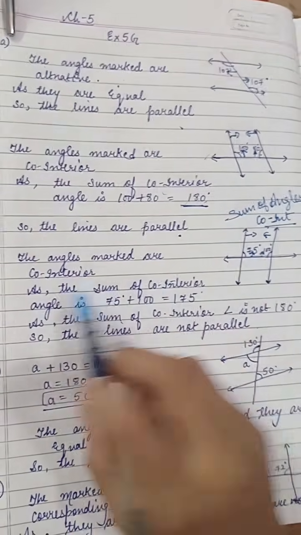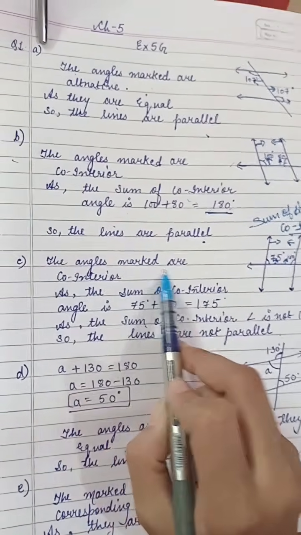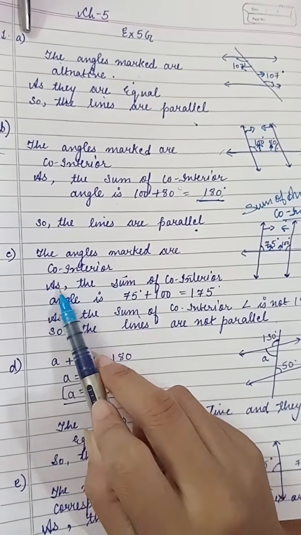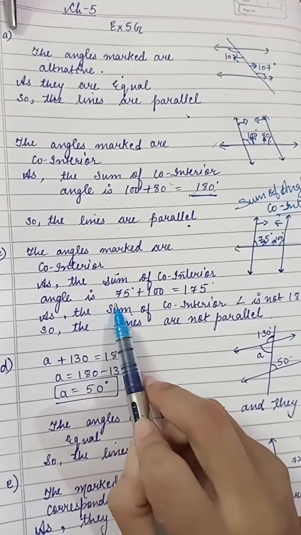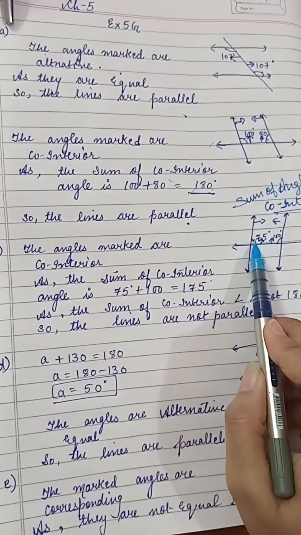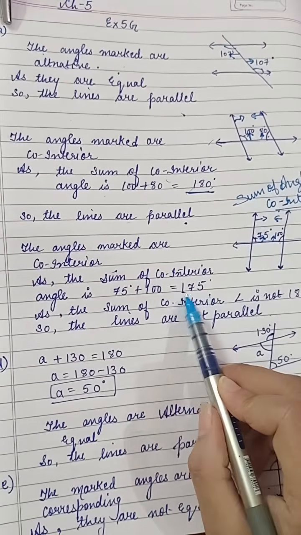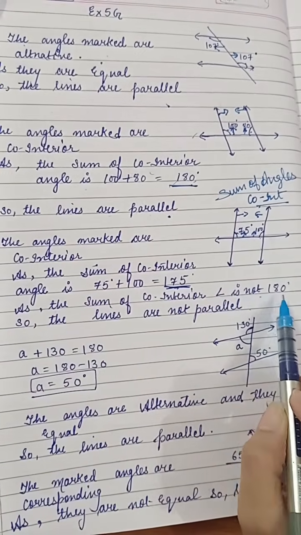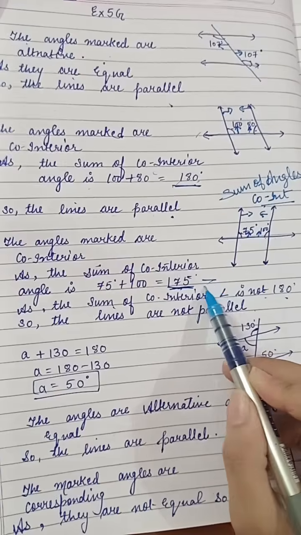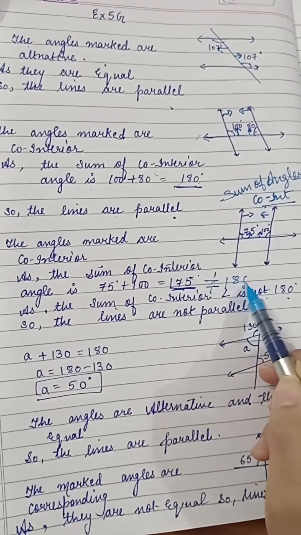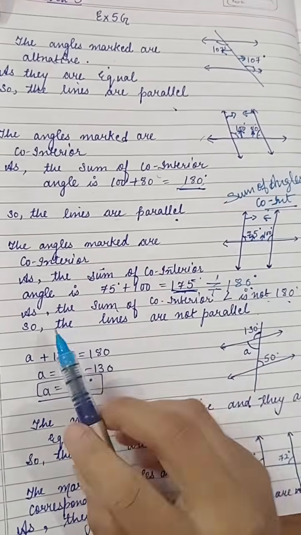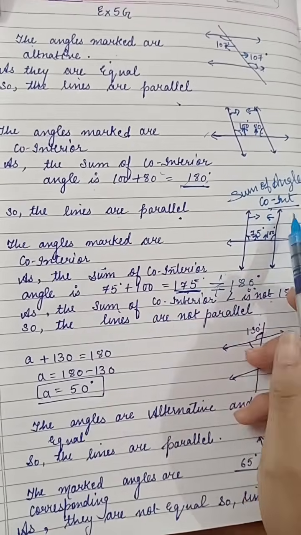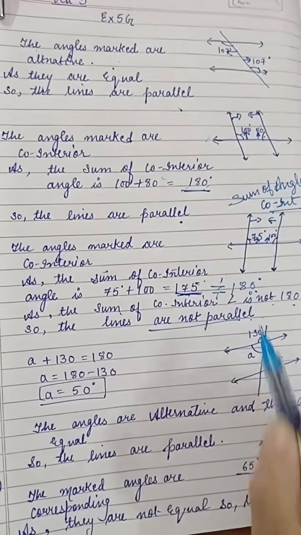So first we write: the angles marked are co-interior, and the sum of the co-interior angles is 75 degrees plus 100 degrees, that is 175 degrees. As the sum of co-interior angles is not 180, these two lines are not parallel.